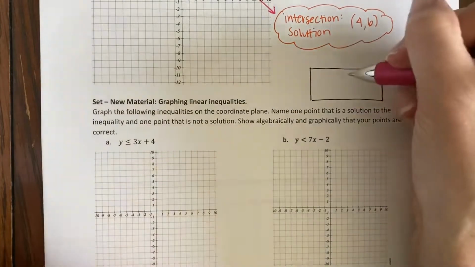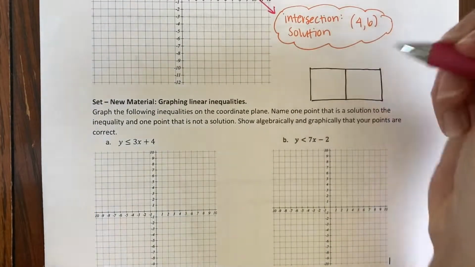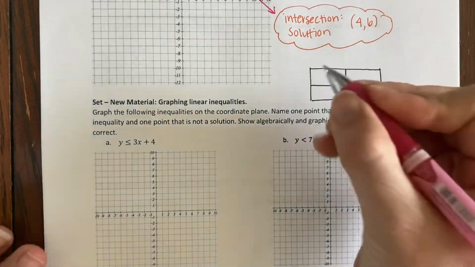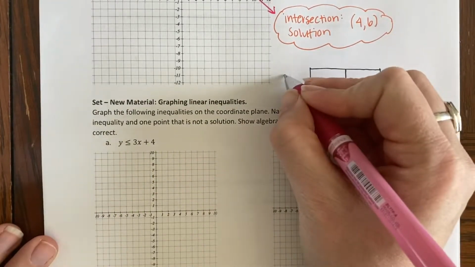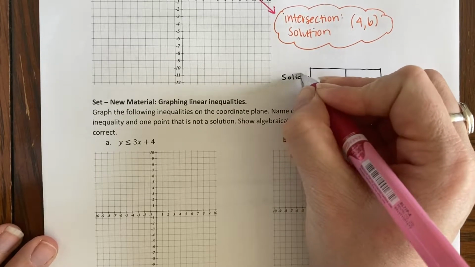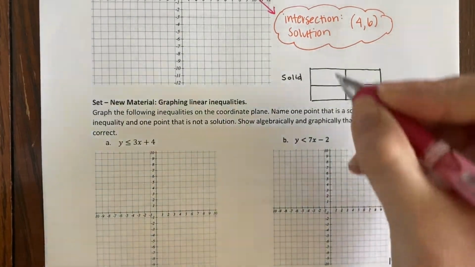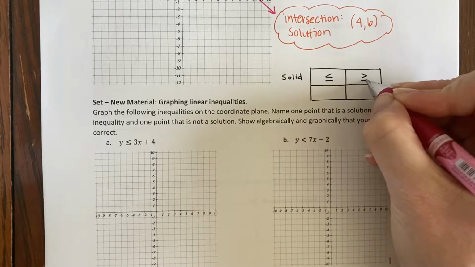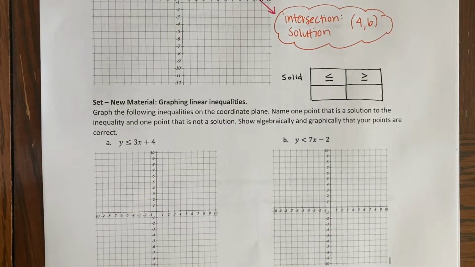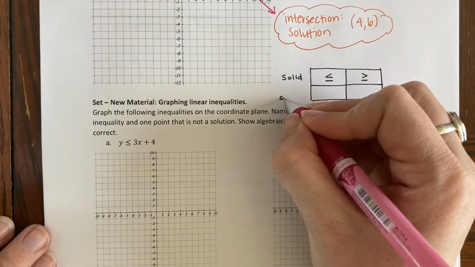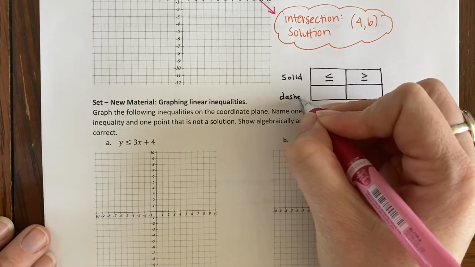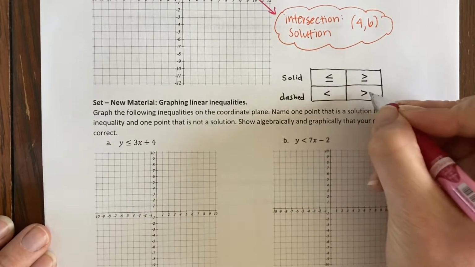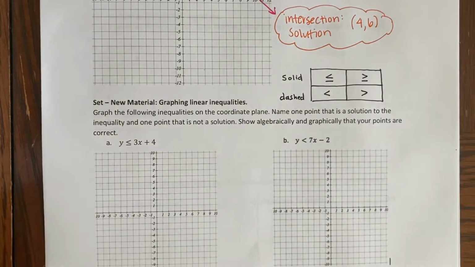Okay, so if I'm going to have a solid line, that means my inequality will have a line under it. If it is going to be a dashed line, it will just be an inequality with no equal sign under it.